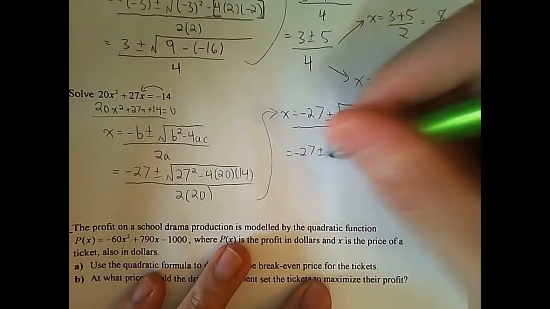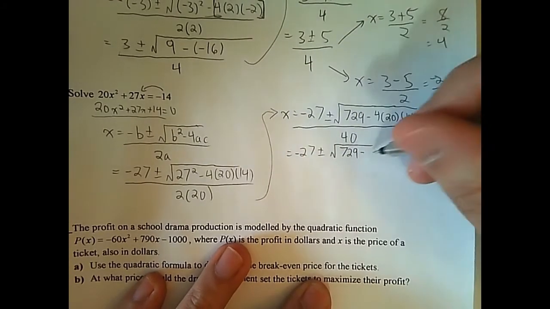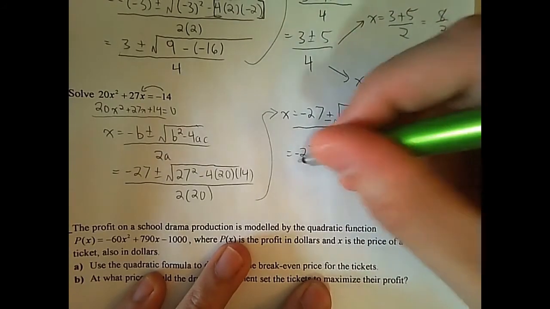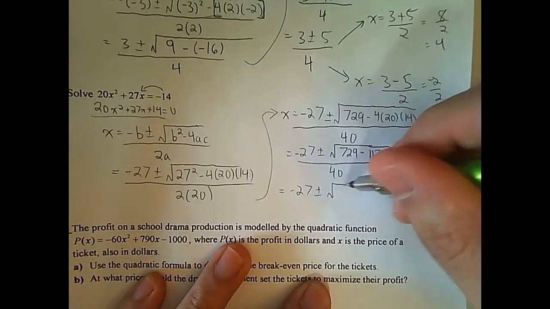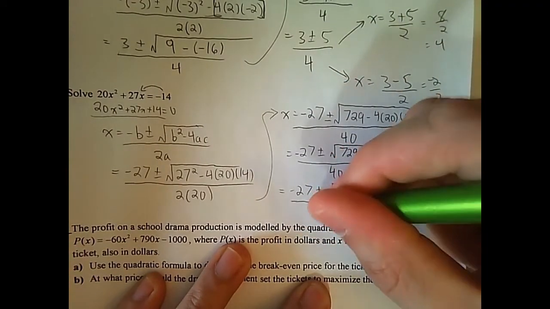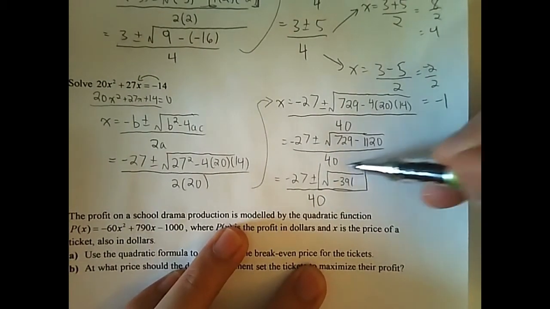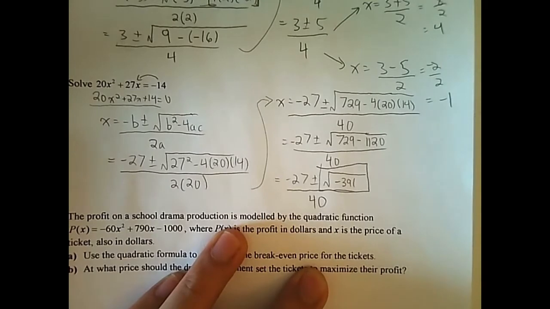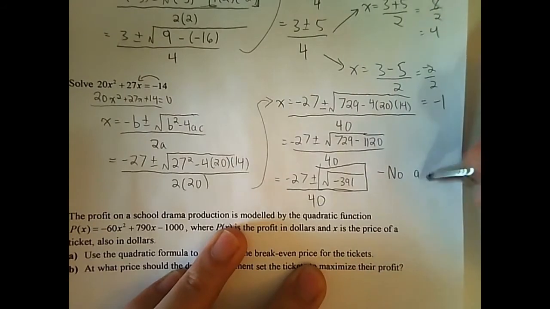Negative 27 plus or minus 729 minus 1120 when I multiply those all together. And then I'm going to get negative 27 plus or minus the square root of negative 391 over 40. So this was our example where we have a negative under the square root. If I have a negative under the square root, we said on the first page there are no answers, or no x-intercepts.